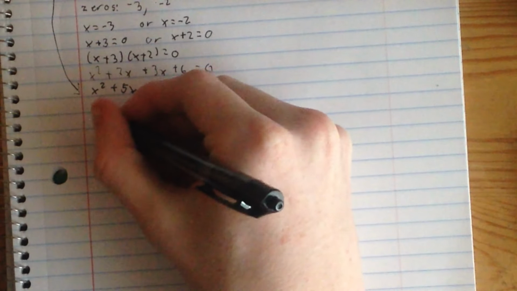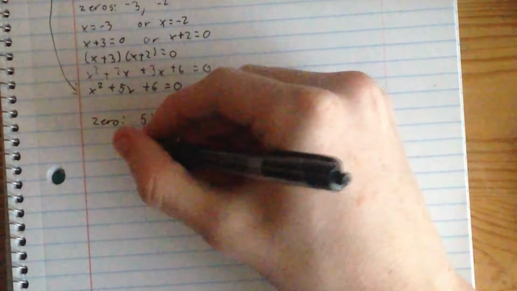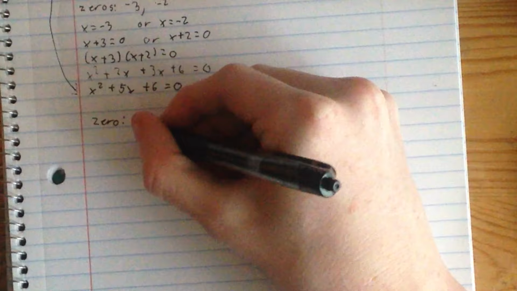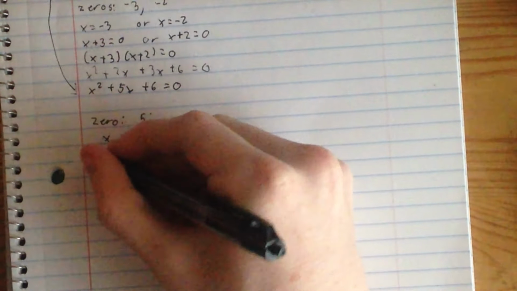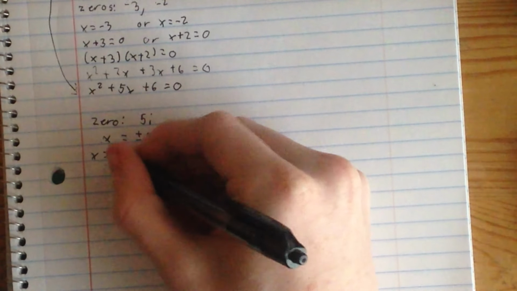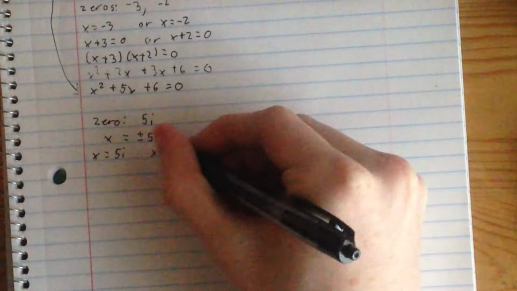So let's say you have a question that states that a zero, in this case, is 5i. Now, because i's and even square roots are complex or imaginary, they will always have a negative or a positive pair. So in this case, it would be plus or minus 5i is equal to x. So from here, you would solve either x is equal to 5i or x is equal to negative 5i.